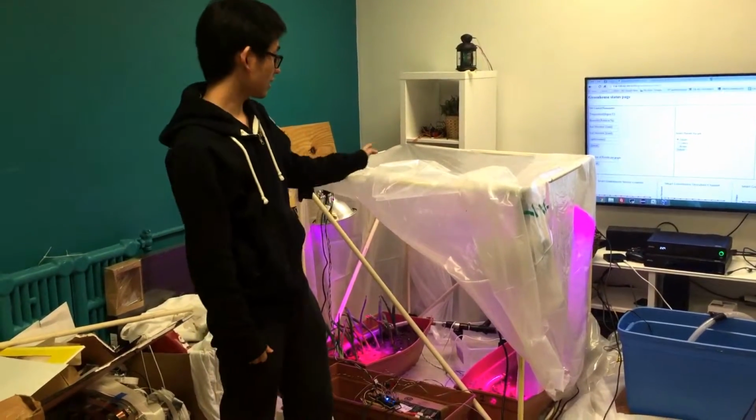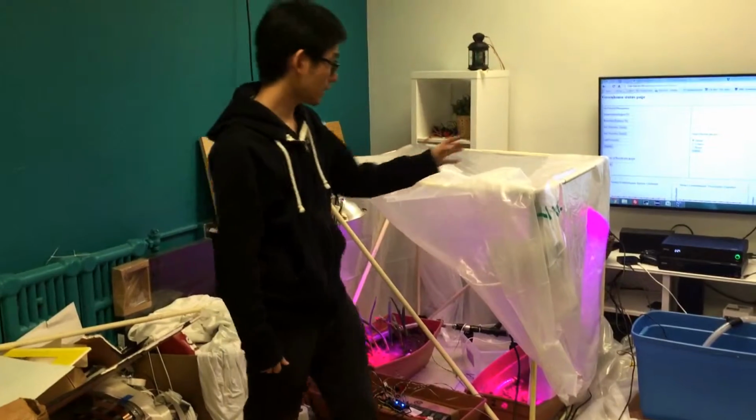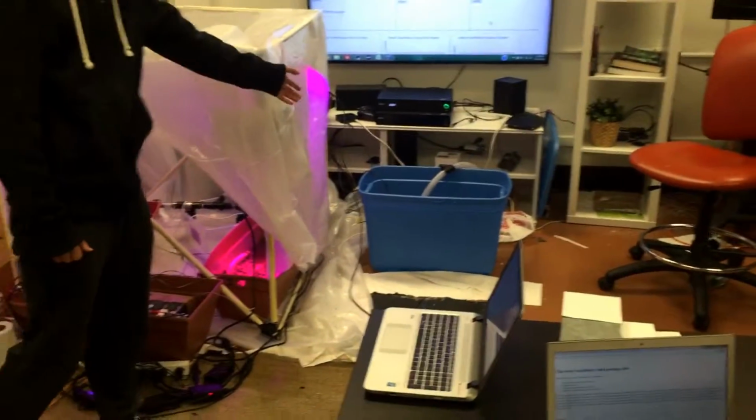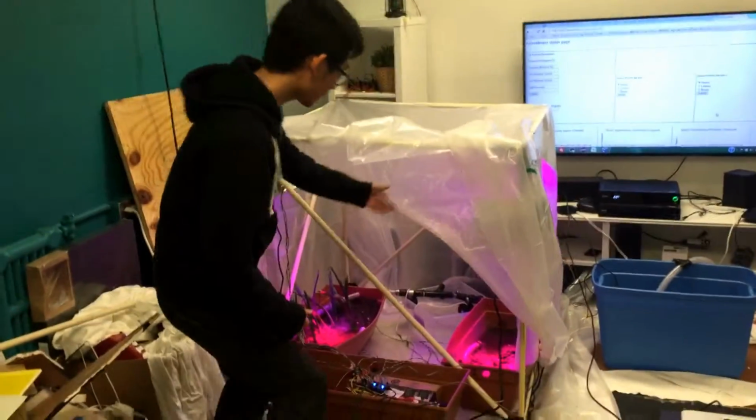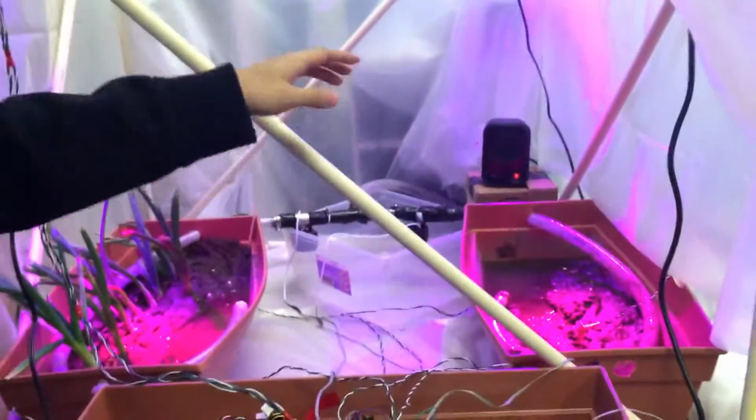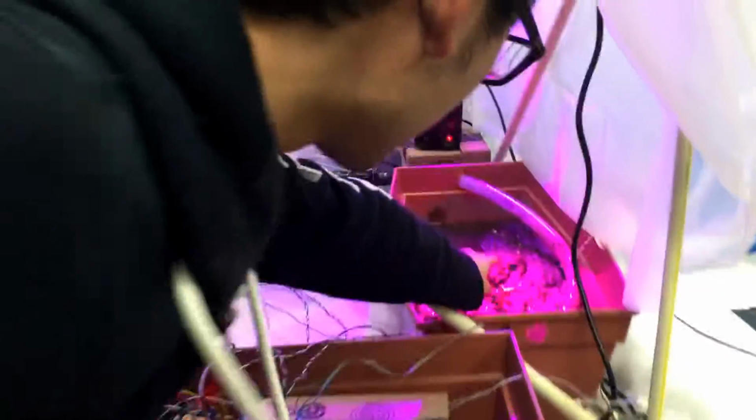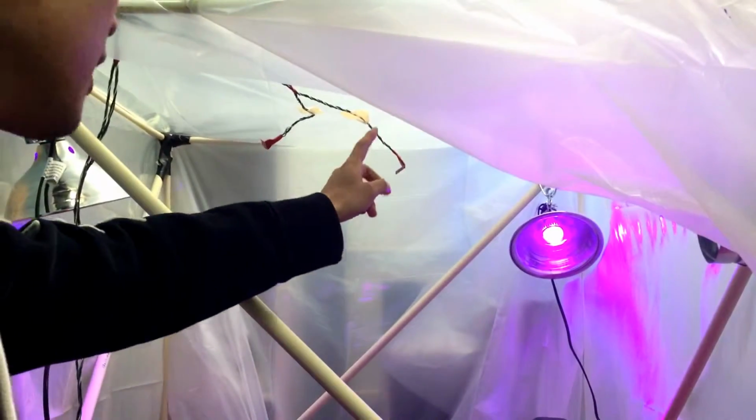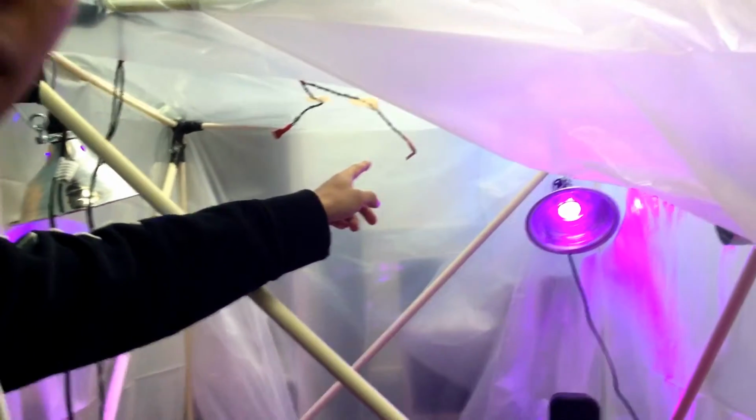Hi everyone, here is our real greenhouse, and you can see the blue box is the water container, and inside the greenhouse we have some sensors here. This is the moisture sensor on the roof. There are a light sensor and a temperature and humidity sensor.